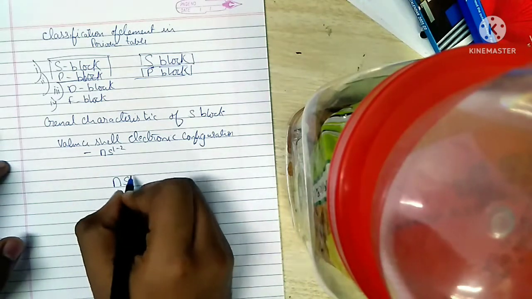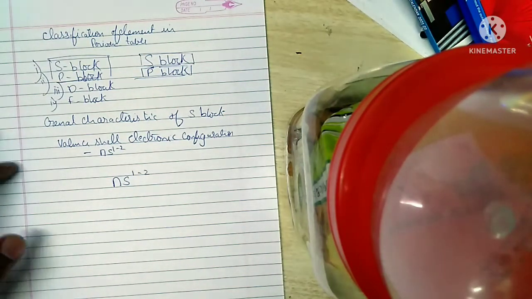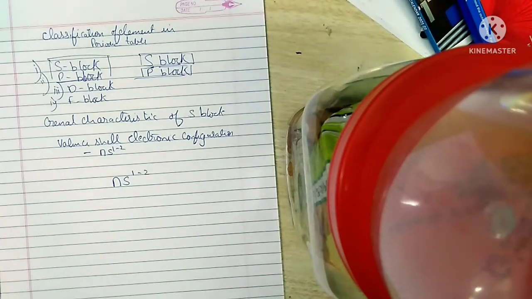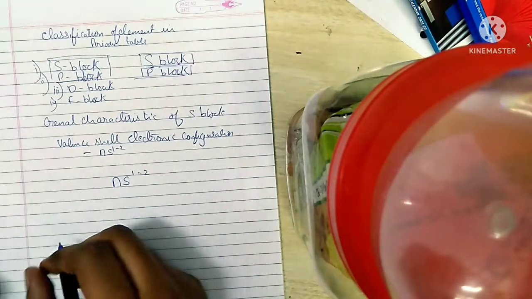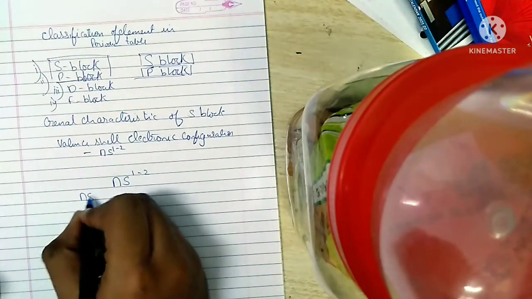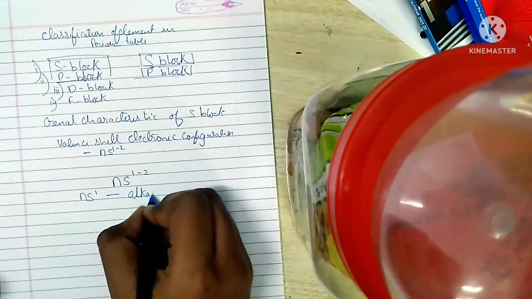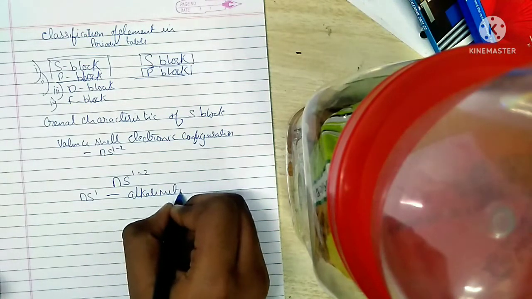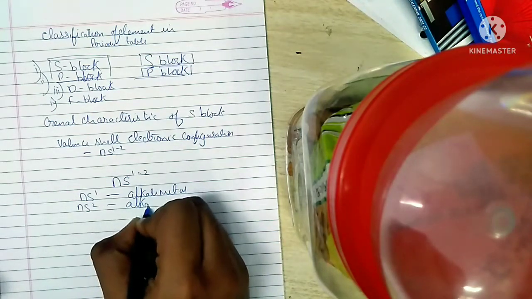Remember, ns1-2. These elements contain only one to two electrons in the outer shell. So group 1, ns1, is called alkali metals, and ns2 is called alkaline earth metals.